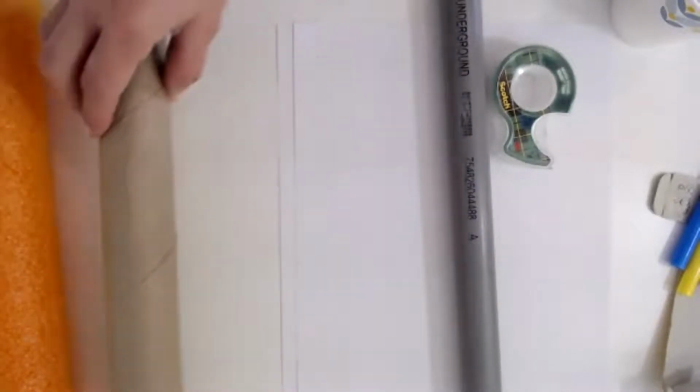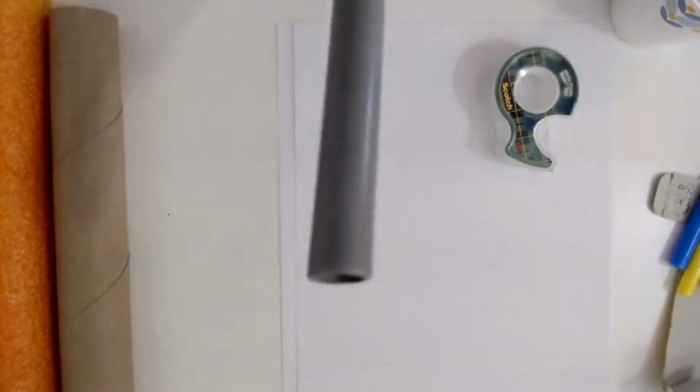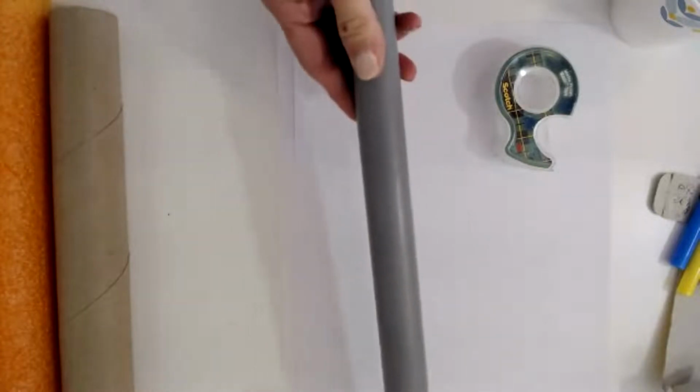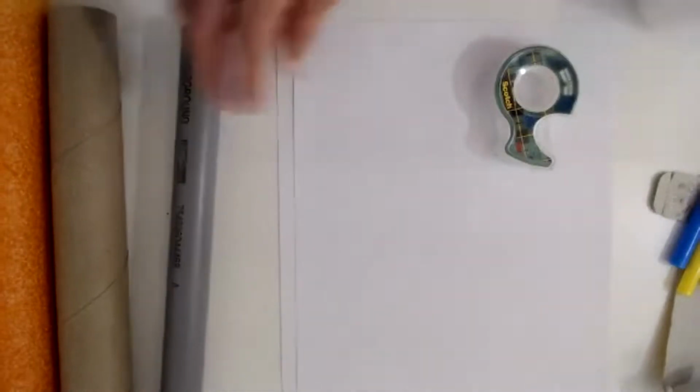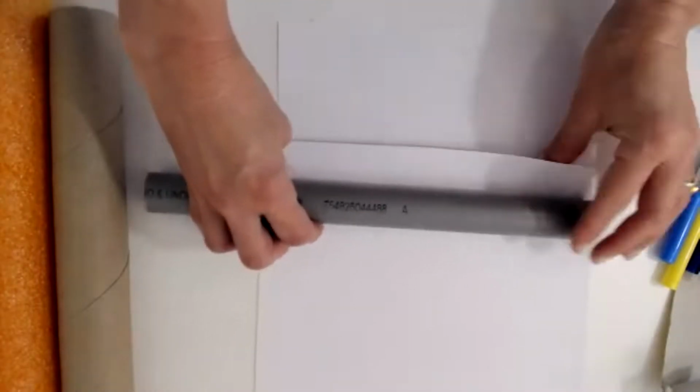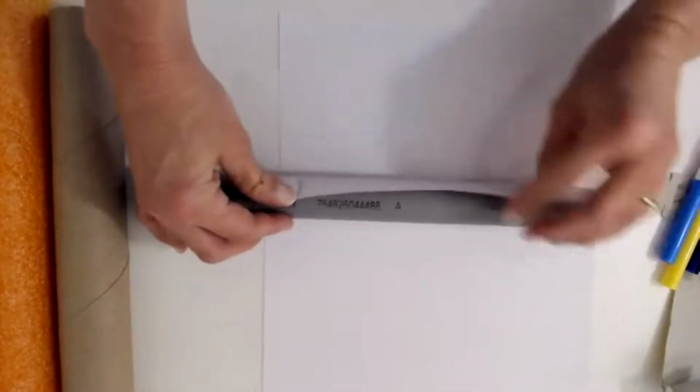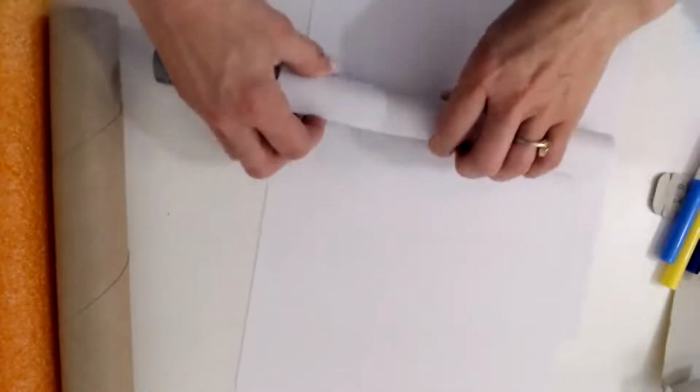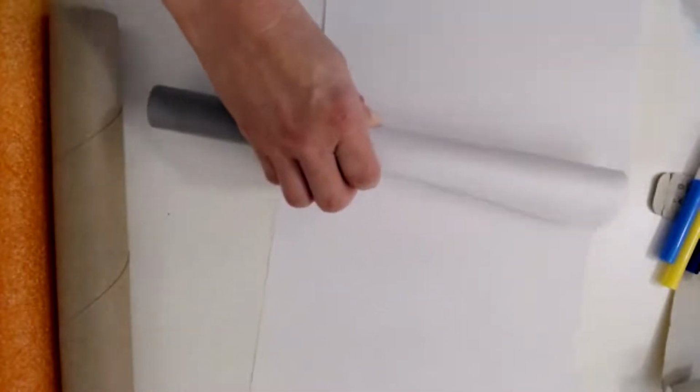This is just a pool noodle. I just cut it a little bit smaller. A tube is just something that has a hole. You're going to blow through the tube, so you want to make sure it has a hole. I also have a paper towel roll. That would work. Or this piece of PVC pipe. So I'm going to use the piece of PVC pipe, but you can find any kind of tube that you have at your house.